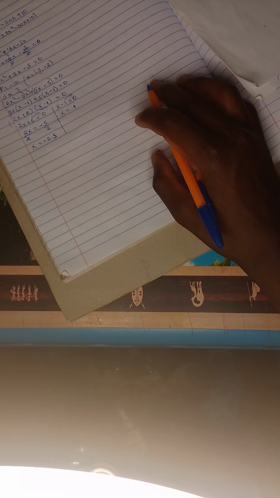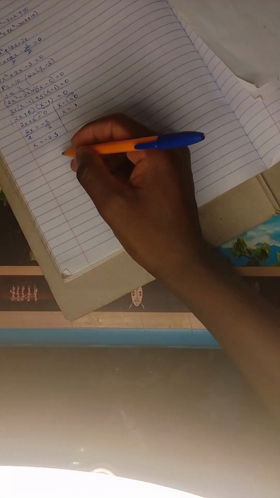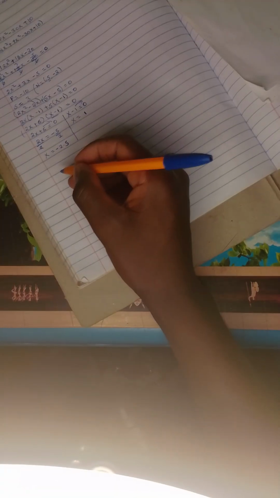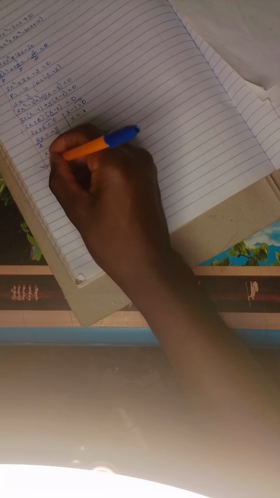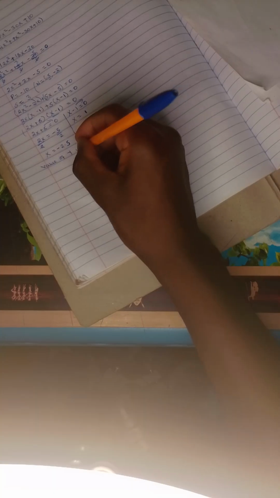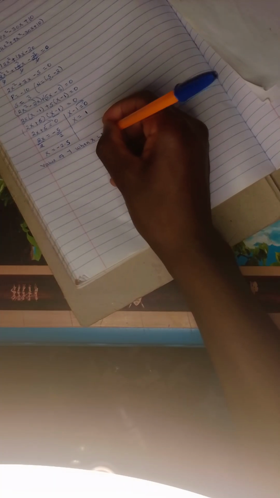So we have got the x coordinates of the stationary points which we are looking for. So let's now find the values of y. So the value of y when x equals 1.